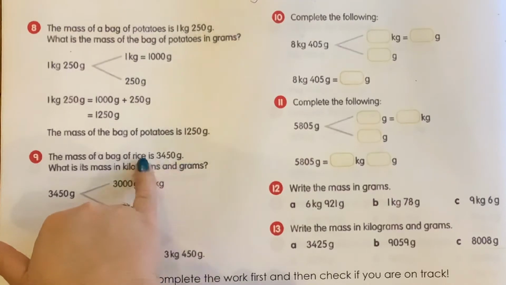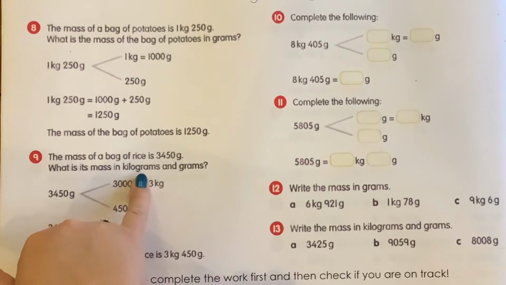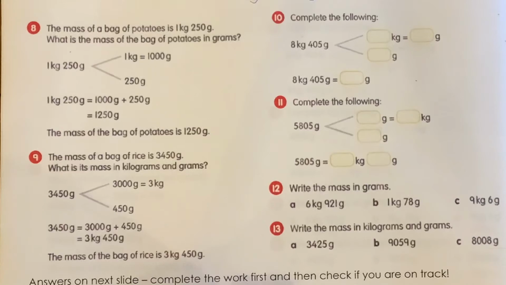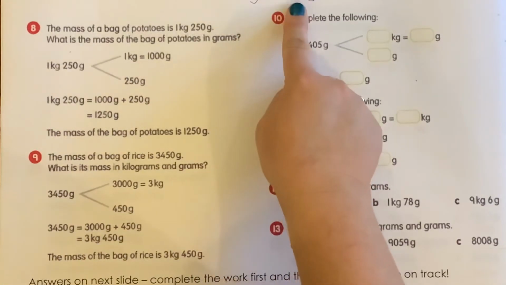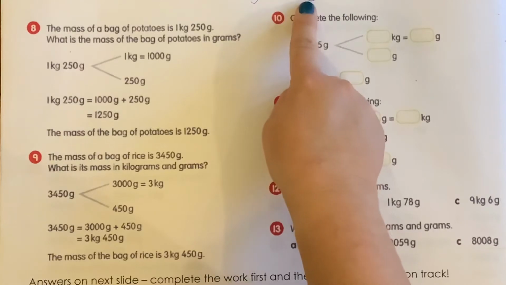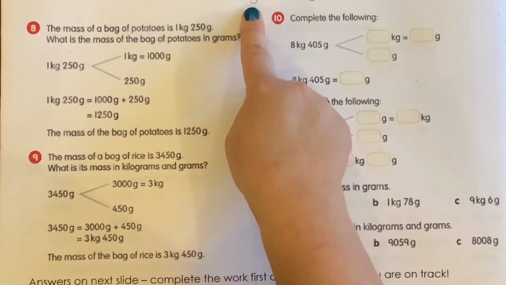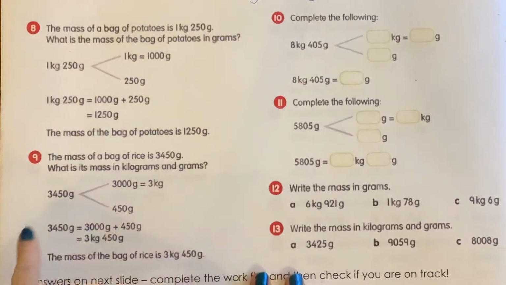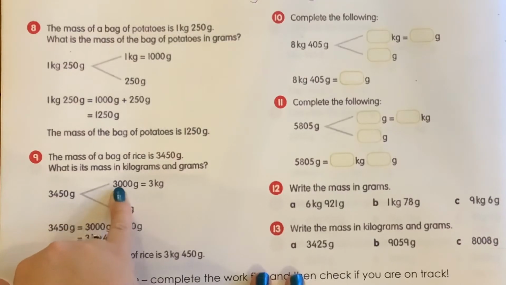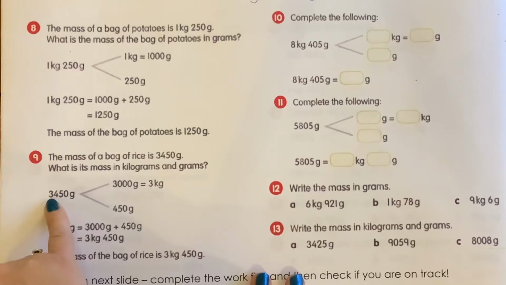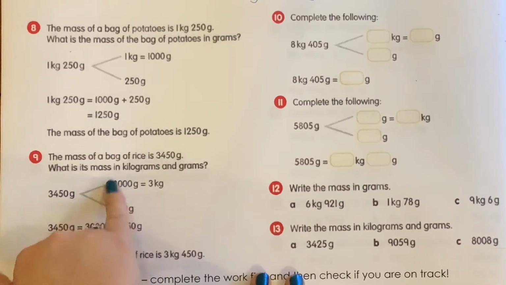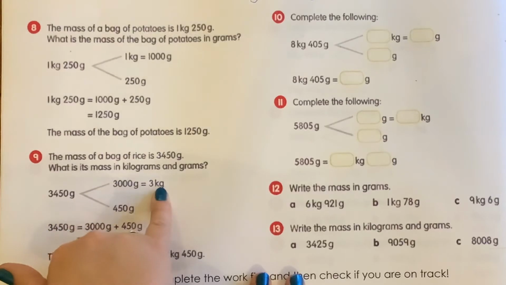Here I have the weight already in grams and I need to convert that back to kilograms and grams. So just like I know that 1 kilogram equals 1,000 grams, I also know that 1,000 grams equals 1 kilogram. So therefore, if I have 3,000 grams, I know that that will equal 3 kilograms. So I've partitioned 3,450 into thousands because I know that I need thousands to make kilograms.